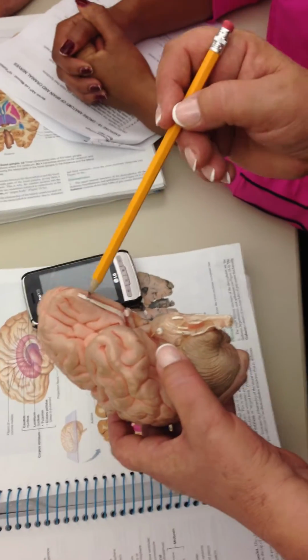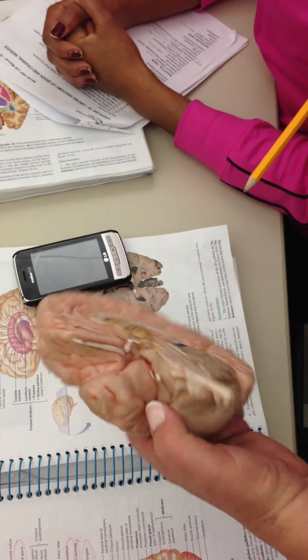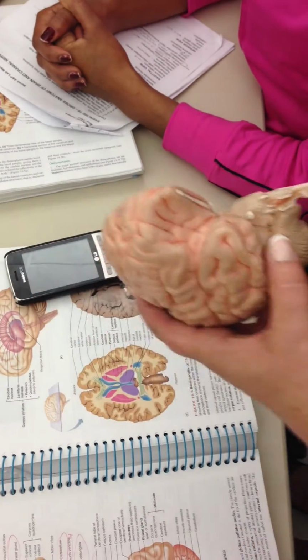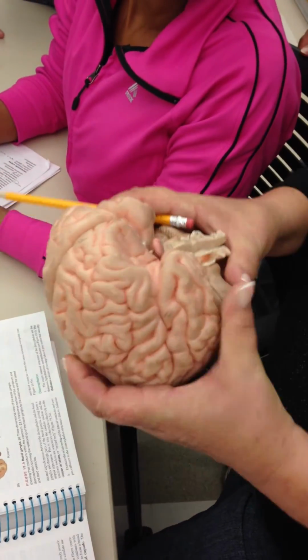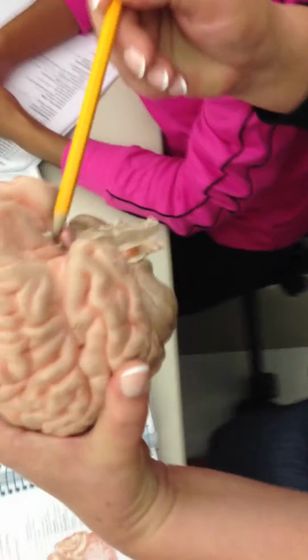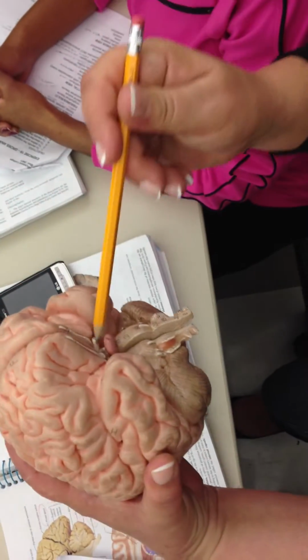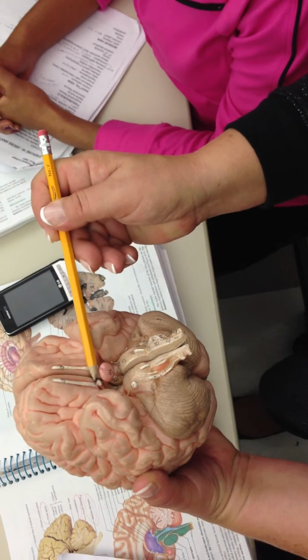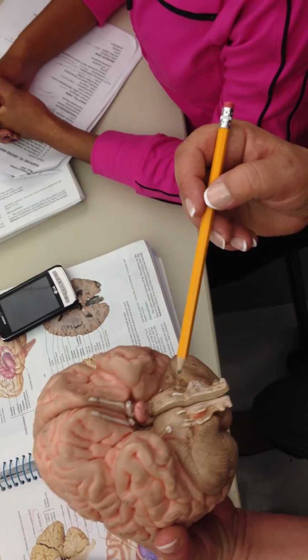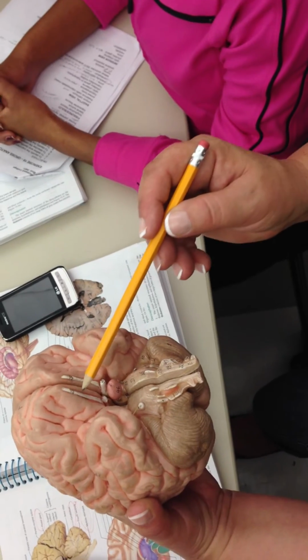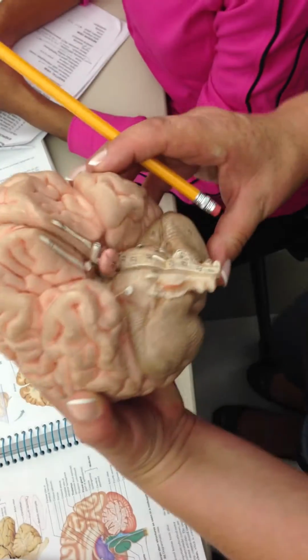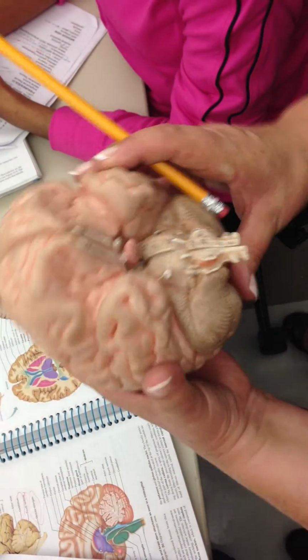And olfactory bulb here, olfactory, smell. So which one is optic chiasm? Optic chiasm is right there. If you take two parts of that model, you will see the cross. These are olfactory. Olfactory bulbs are here. They are not shown on this model, but you'll see them on every other model.